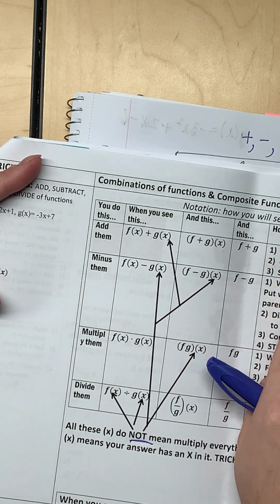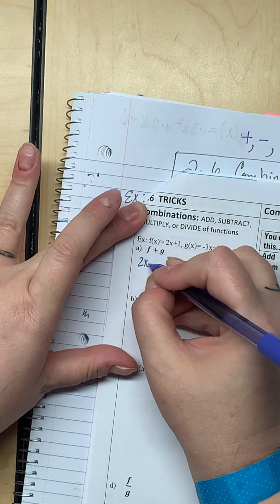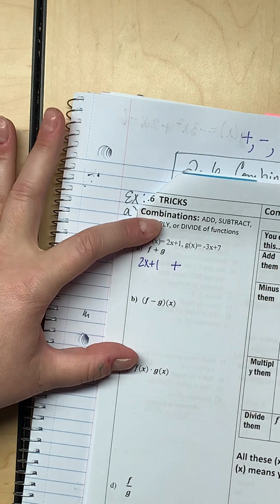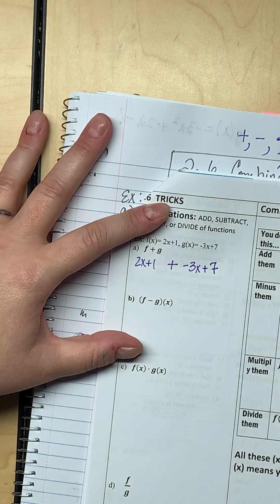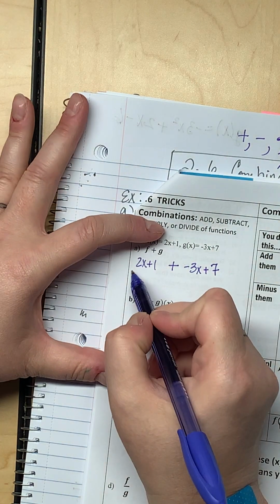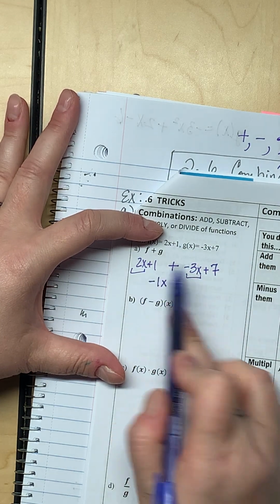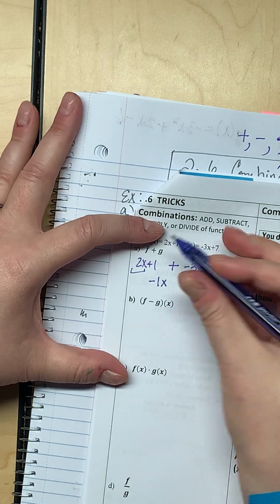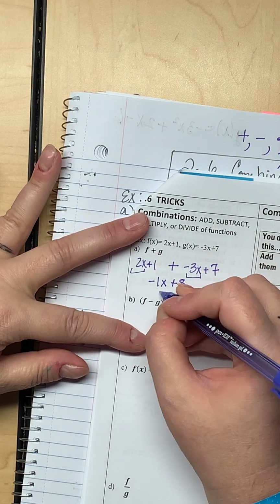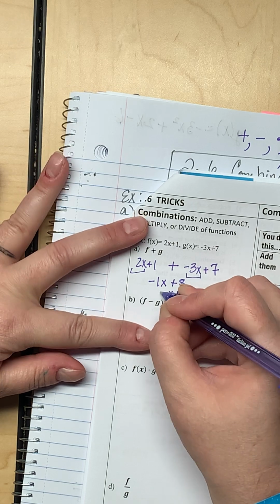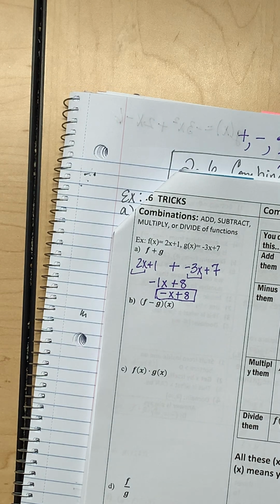And how I'm going to do it is I'm going to write something plus something. So I'm going to take my f thing, which is 2x plus 1, and I'm going to put a plus sign. And then I'm going to write my g thing, negative 3x plus 7. And then I'm going to combine like terms. So 2x minus 3x is a negative 1x. And then 1 plus 7 is a positive 8. And we don't have to put the negative 1, so this is just negative x plus 8. And then we stop. We don't do opposites. We don't set it equal to 0. We don't do anything like that.